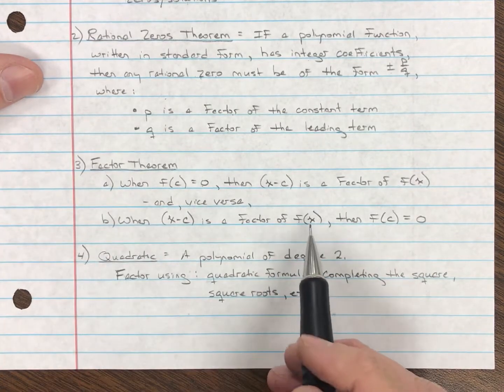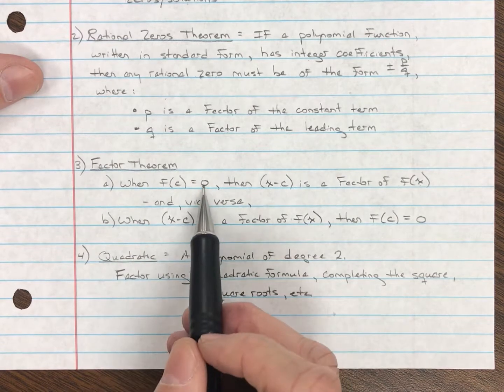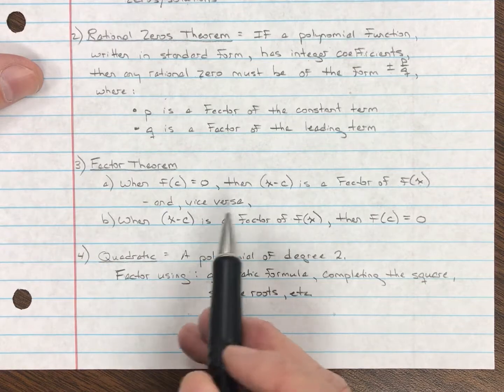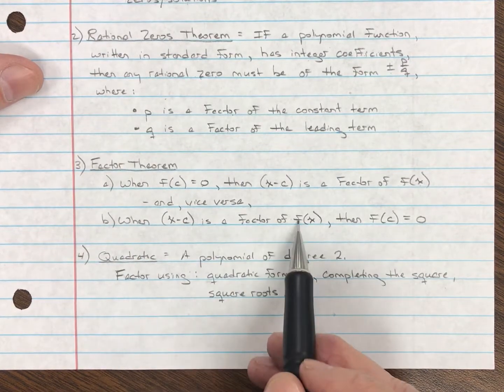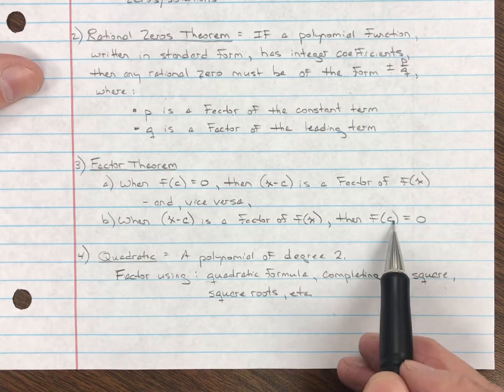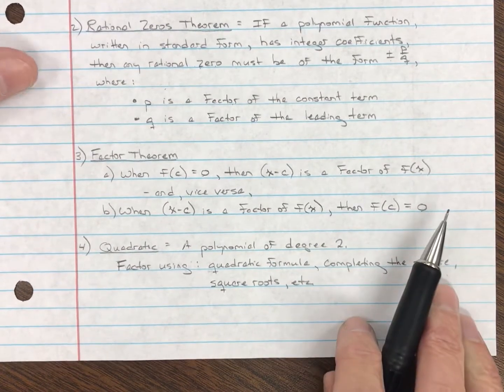It has a remainder of 0. Vice versa, you can go the other direction. When x minus c is a factor of the polynomial function, then f of c equals 0, which tells you that the remainder, if you were to have done long division, is 0.